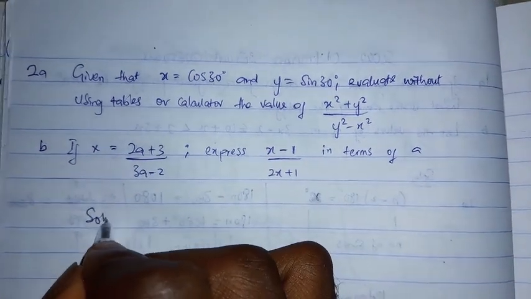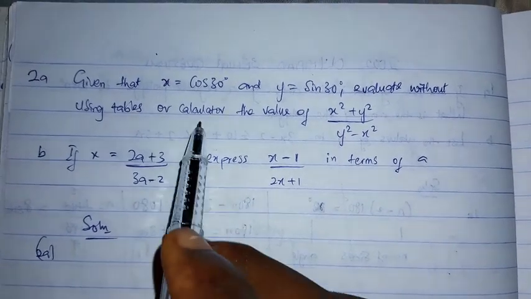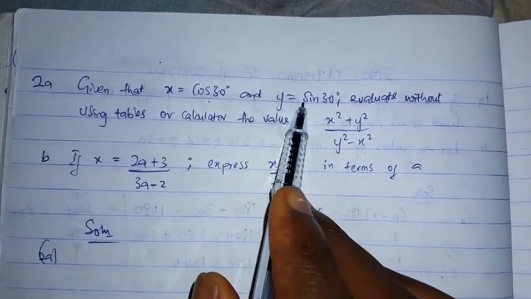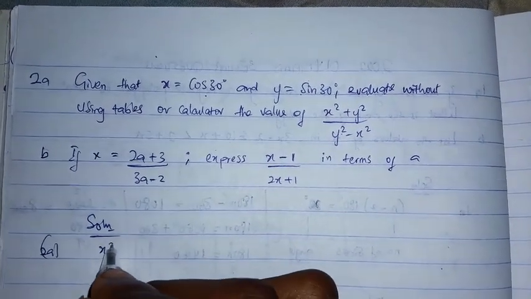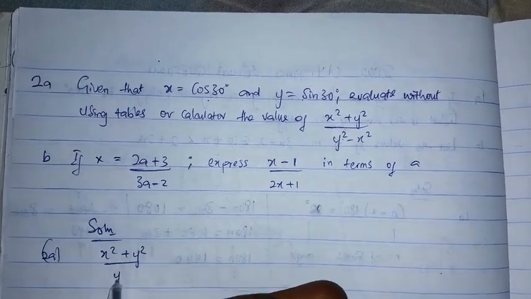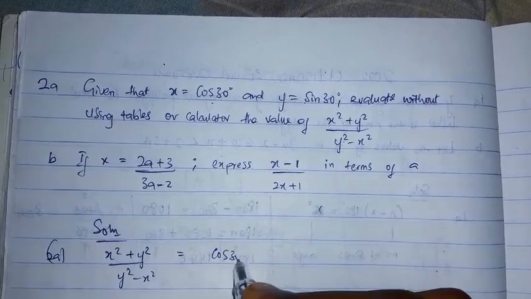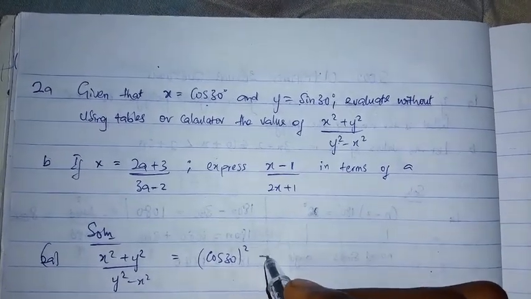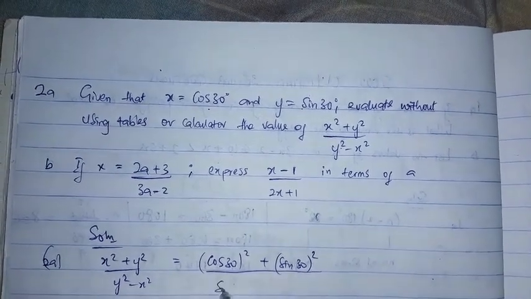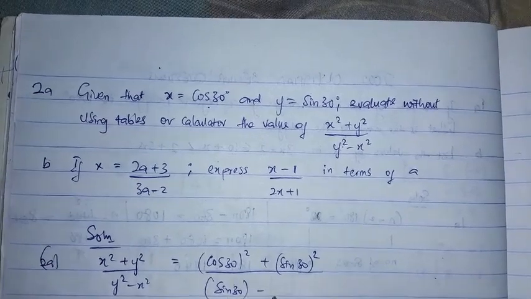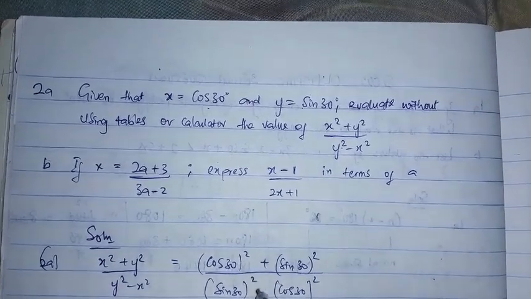Okay, so for the solution to question 2a, what will I do here? It means if x is this and y is this, I have to put it in this expression and solve. So putting it in that expression becomes x squared plus y squared over y squared minus x squared, which becomes cos 30 all squared plus sine 30 all squared over sine 30 minus cos 30 all squared.